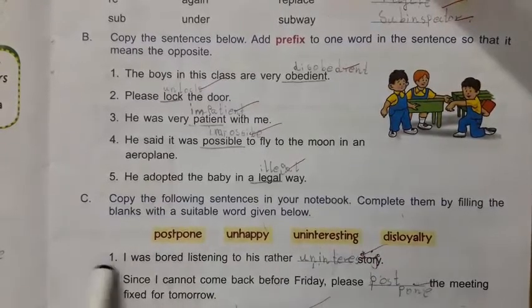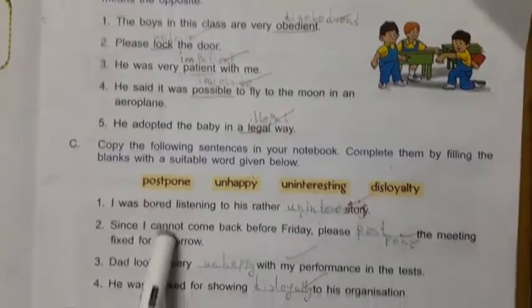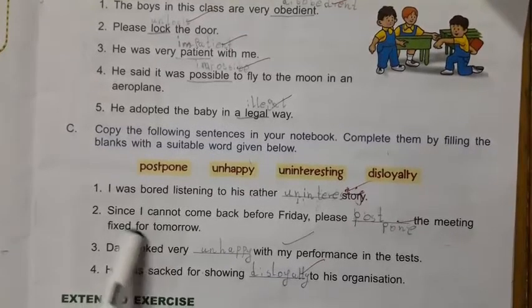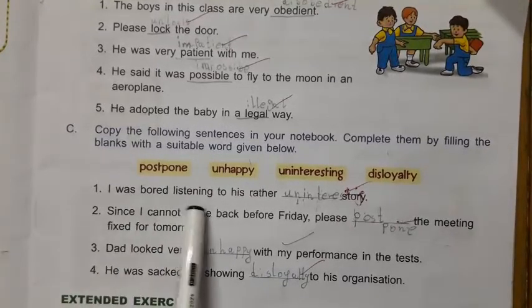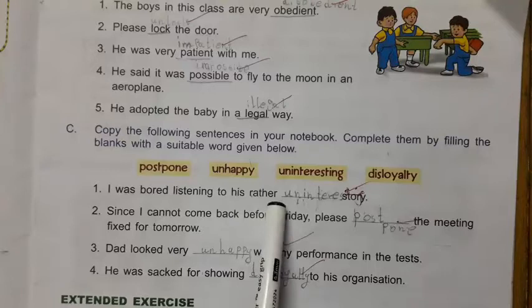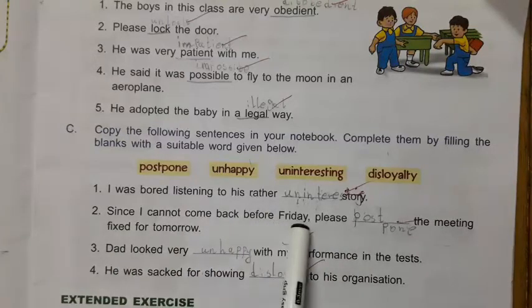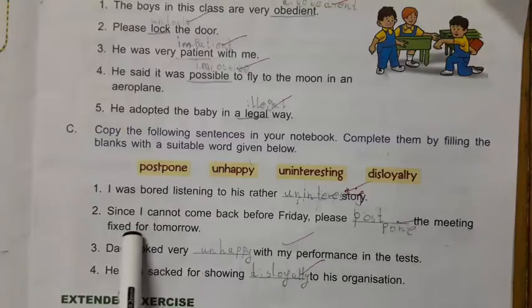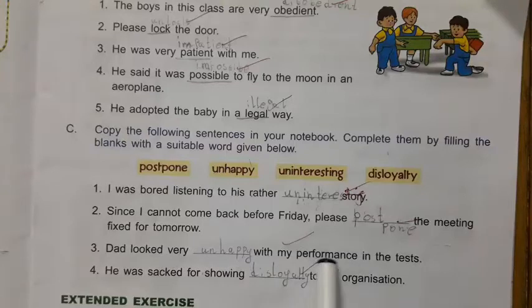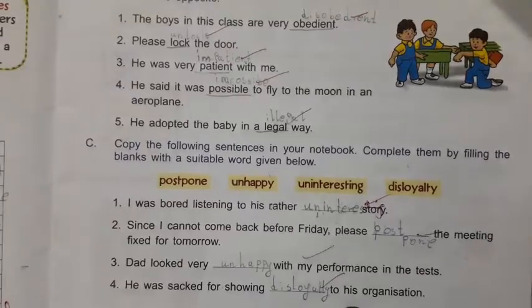You have to complete them by filling the blanks with a suitable word given below. Some words are given and we have to fill them in the blanks. I was bored listening to his rather uninteresting story. Since I can't come back before Friday, please postpone this meeting fixed for tomorrow. Dad looked very unhappy with my performance in the tests. He was sacked for showing disloyalty to his organization.